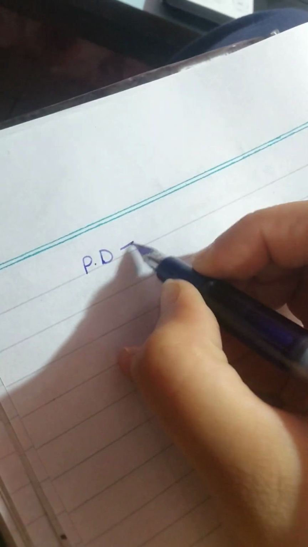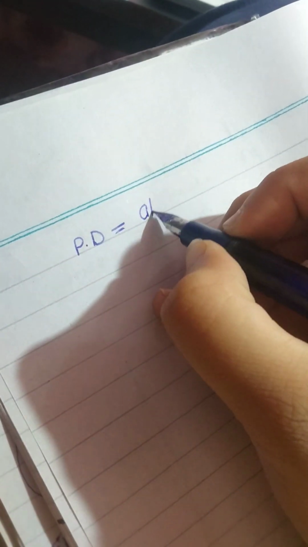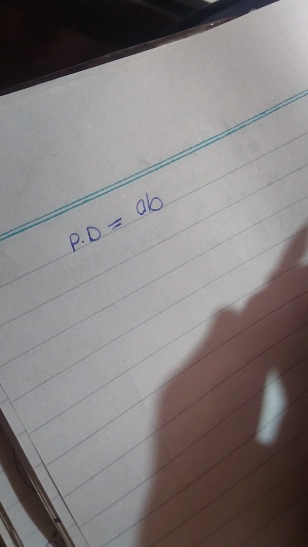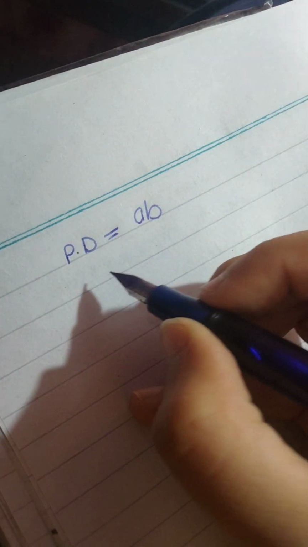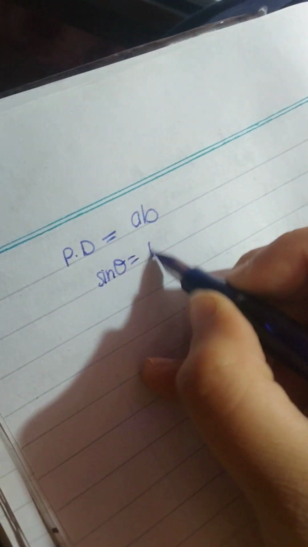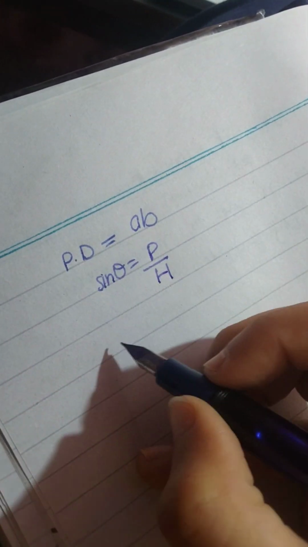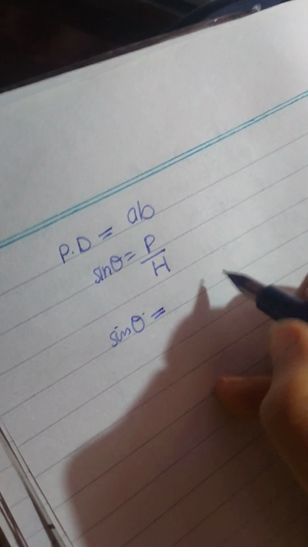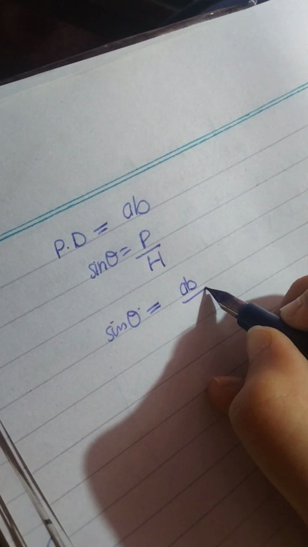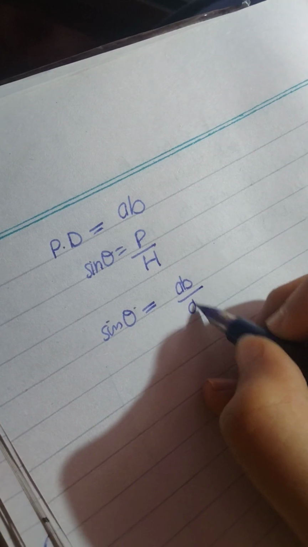We know that the path difference is equal to AB, right? Now what will happen, we know that sine theta is equal to perpendicular upon hypotenuse, and according to that triangle, our perpendicular is AB, which is the path difference, and the hypotenuse is equal to D upon 2.